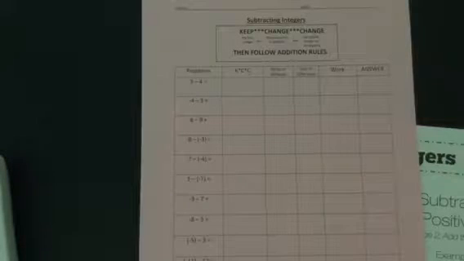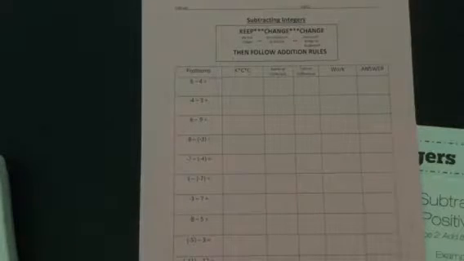You're going to end up hodgepodging them all together if you do not take the time to say, what am I doing to these two integers? What rules do I need to follow? Don't try to have them memorized all at once and be like, oh yeah, I know what to do, I'm just going to move on.